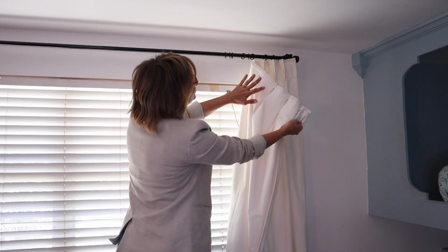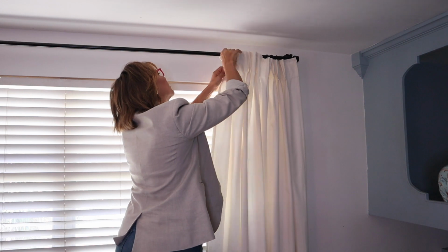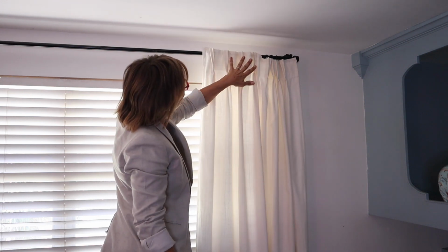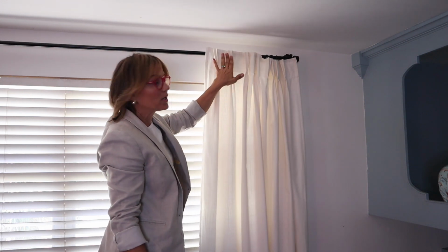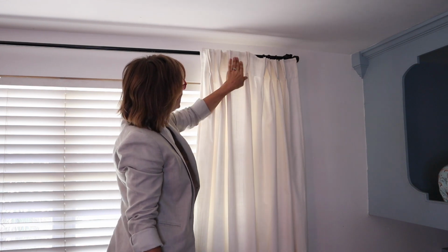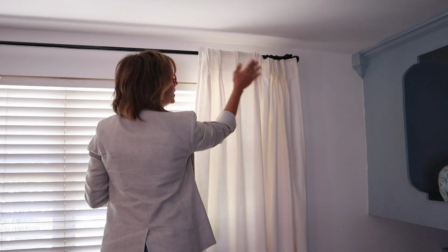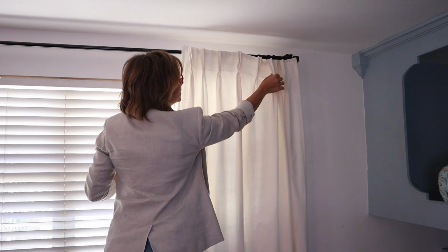So now my hooks are installed lower. Let me re-hang them. Okay, so now you see that my curtain actually covers up my rod, and that is definitely a certain type of a look. So you see how it covers my rod here, and here we're still hanging below.